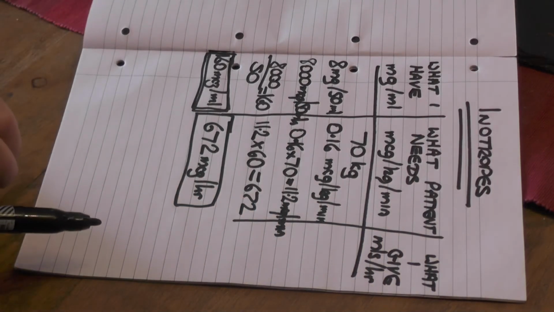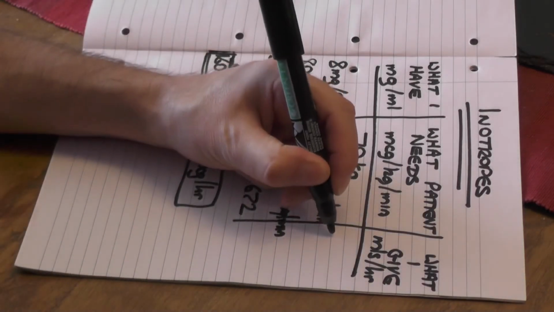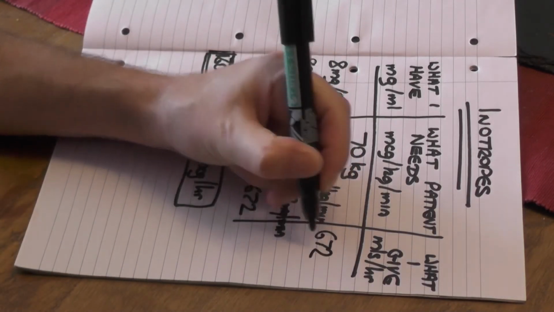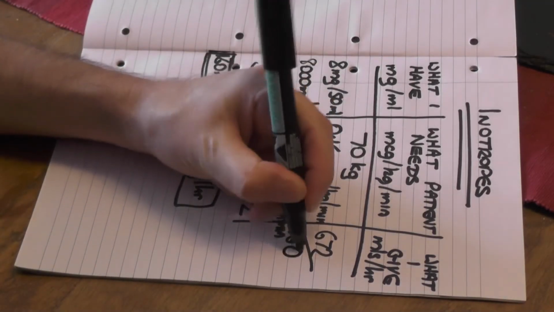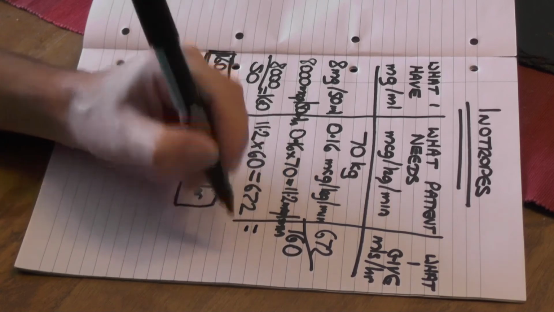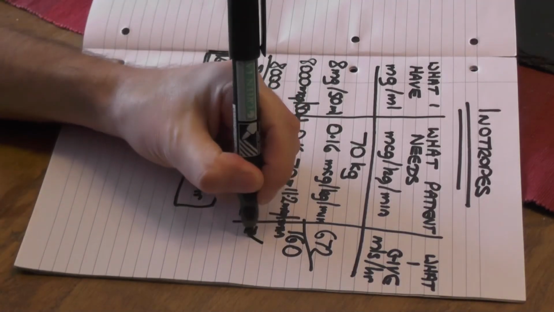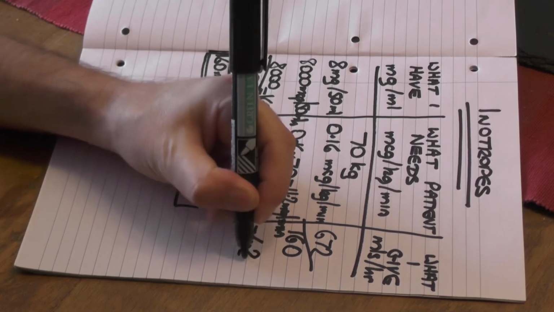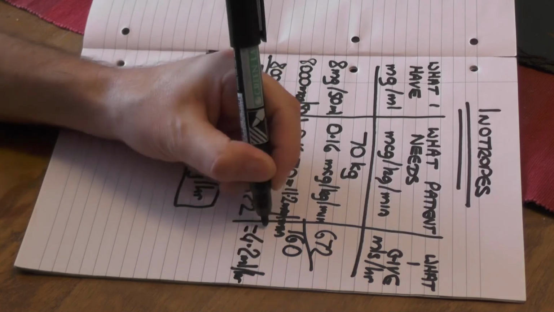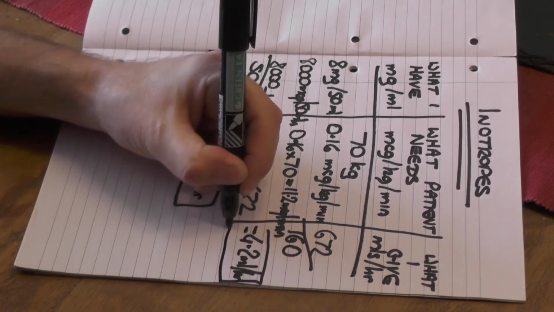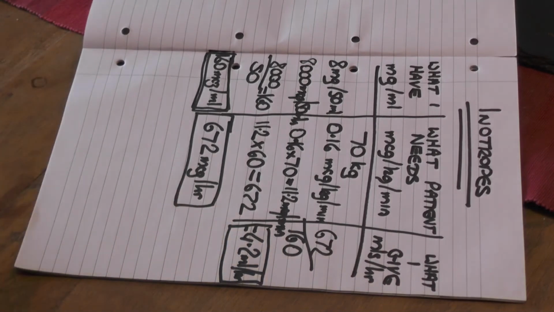Okay, final step. Again, exactly the same as we did yesterday. We're now going to take what the patient needs, which is our 672, and divide that by what we've got, which is 160, and that is going to give us our infusion rate. Once we calculate that out, we come to 4.2 mils an hour. So that is the rate you're going to set your infusion pump at.